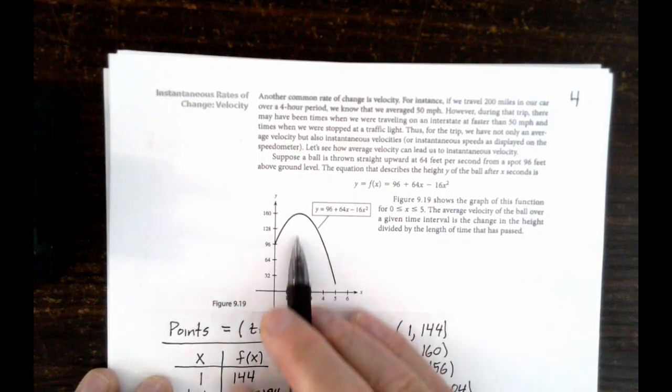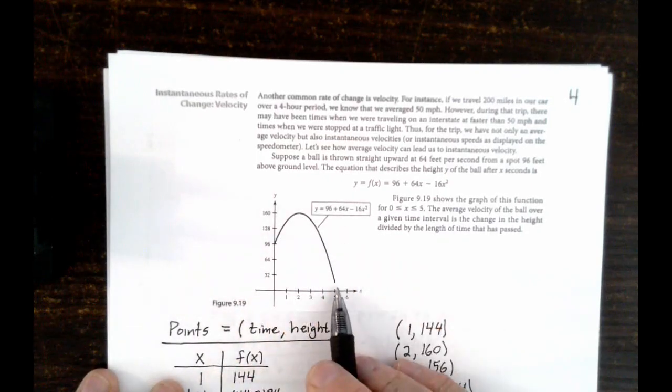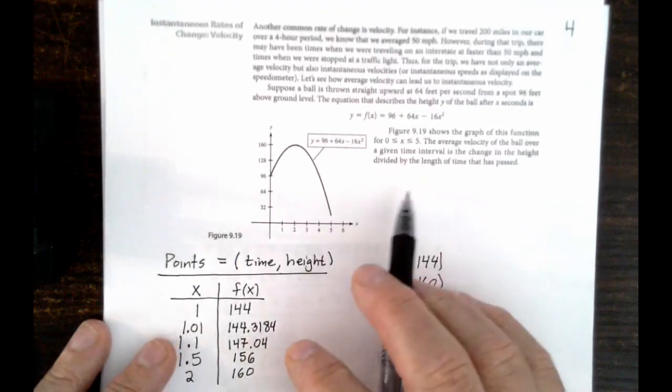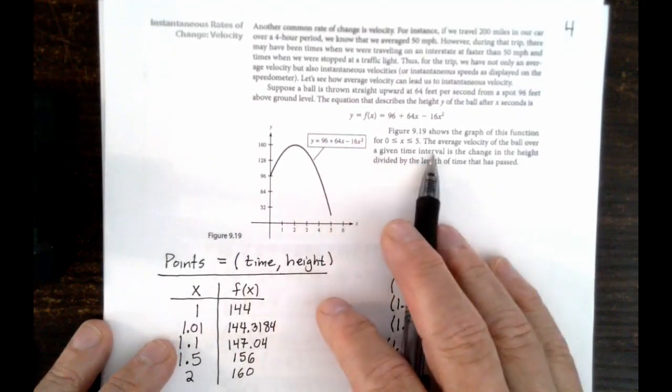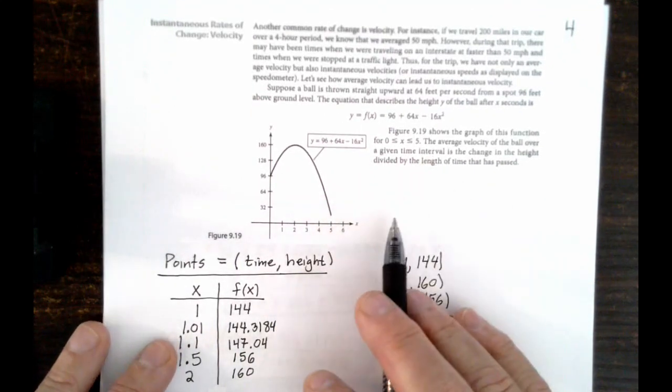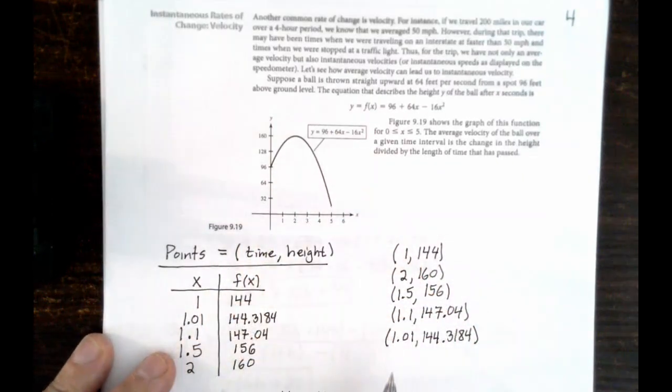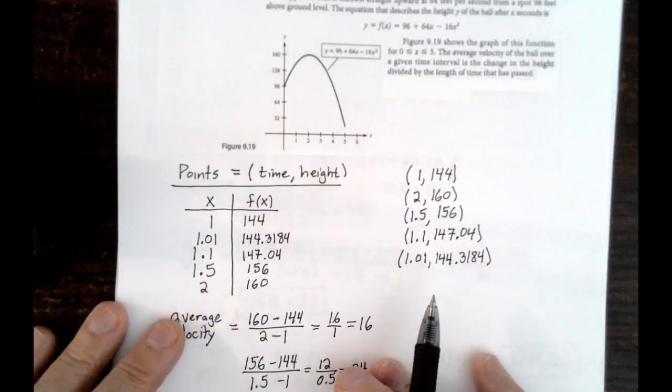And at time 2, it's a lot higher. And close to here at time 5, it has almost hit the ground. All right, so this is your function here, and it shows the function from 0 to 5, meaning 0 seconds up to 5 seconds. And the y-coordinate is your height of the ball at that time.